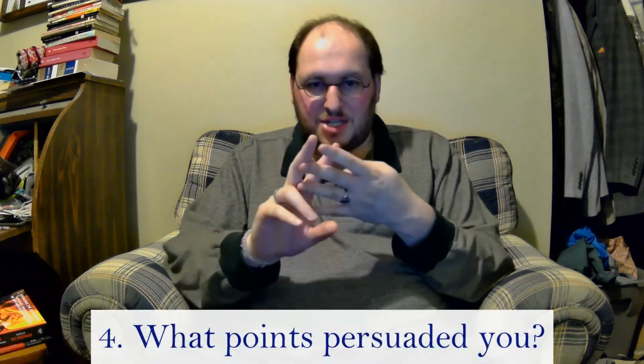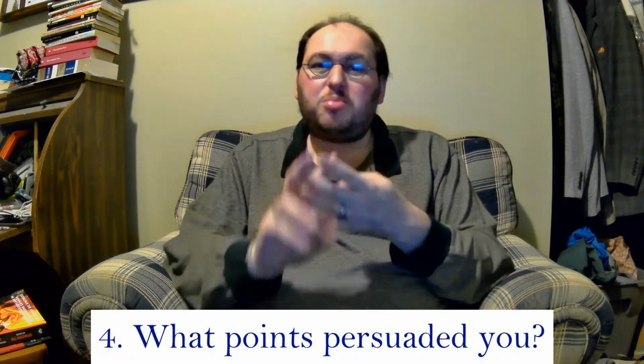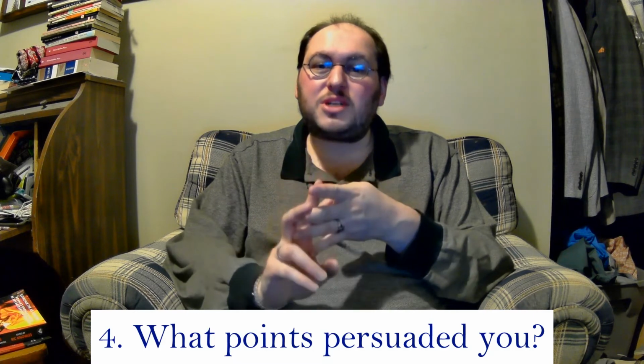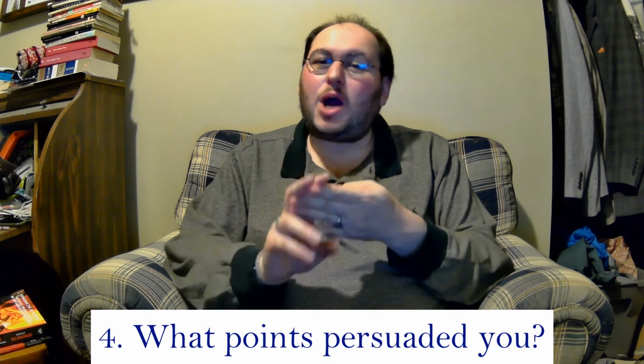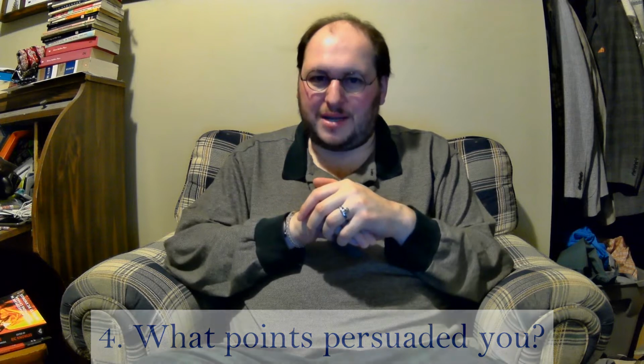The fourth stage is going to be to ask them which points, which arguments, which claims they are persuaded by and why. So I do phrase this differently for this activity. In this case, it is what are you persuaded by as opposed to what works well. Because what are you persuaded by is a slightly, I think, more pointed question.